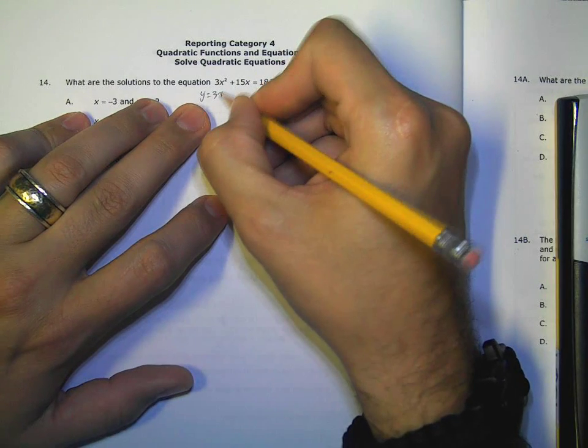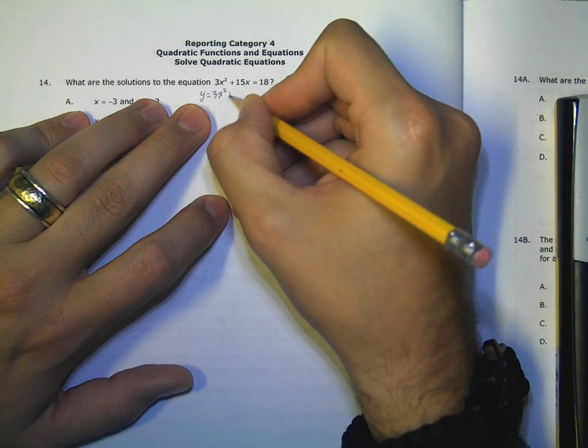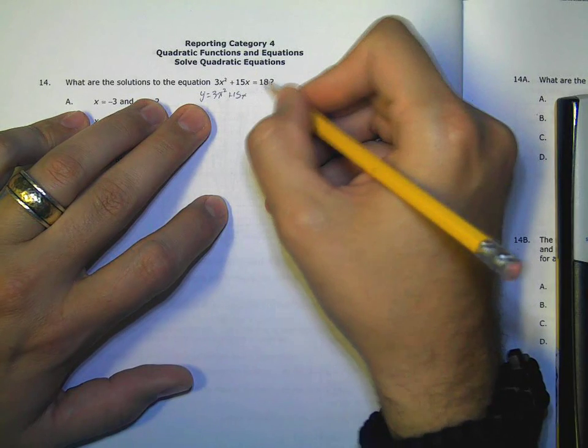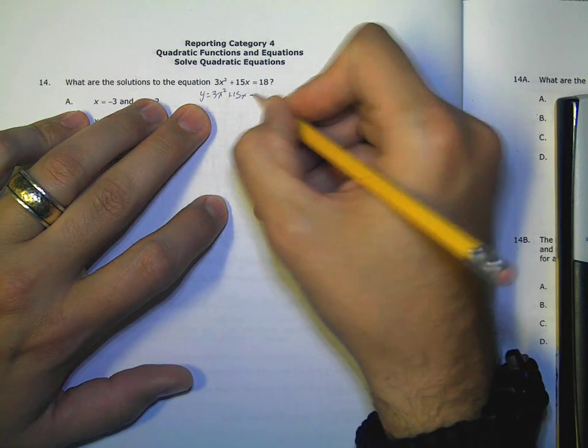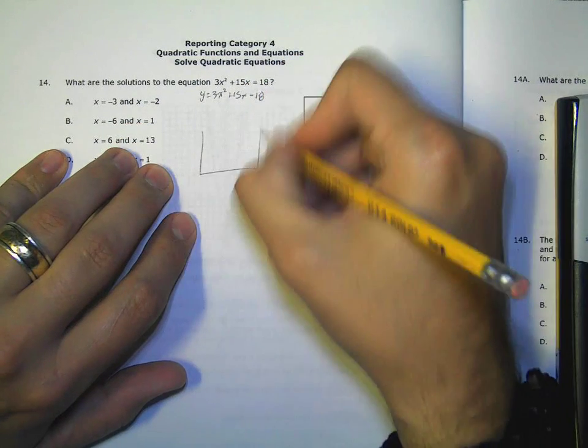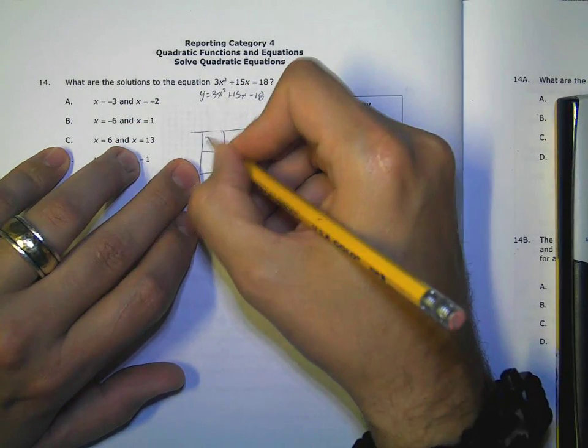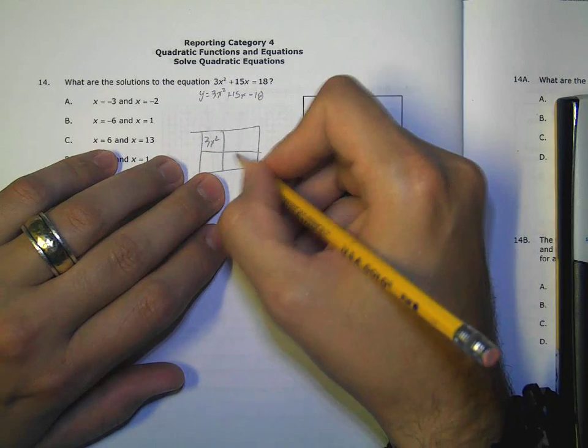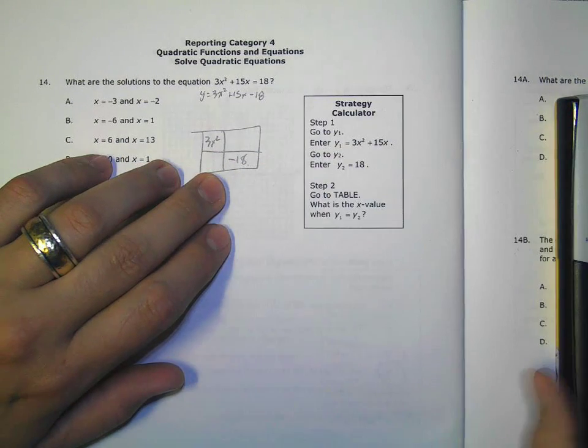Standard form says y equals 3x squared plus 15x. This 18's in the wrong spot. It needs to move over and be a negative 18. So what we're going to do is we're going to draw our box. The 3x squared goes here. The negative 18 goes here.